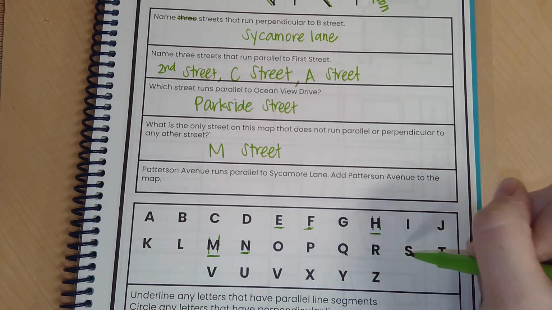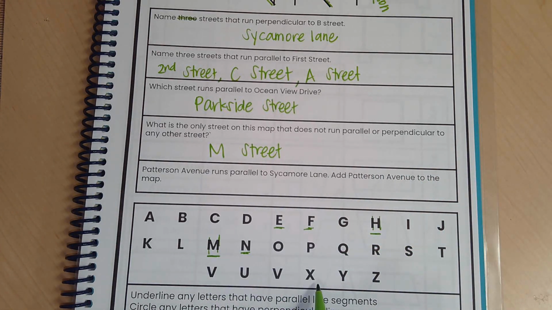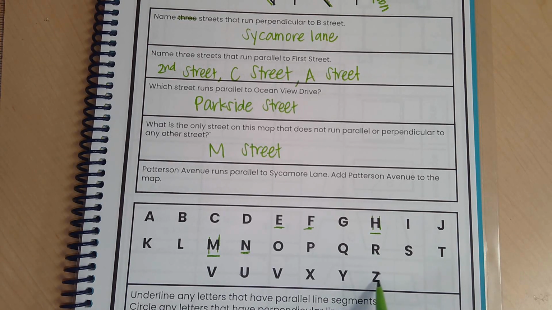I'm looking at P, Q, R, S, T, U, V, W, X. Oh, V, no. U kind of does, but the curvy part, we're going to take that out. V, X, Y. Oh, Z does. So let's do Z. Okay, we did that. So I'm going to put a check mark.